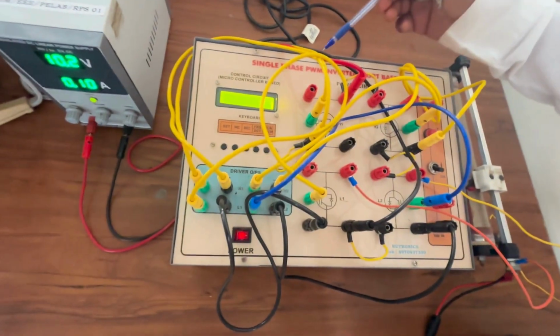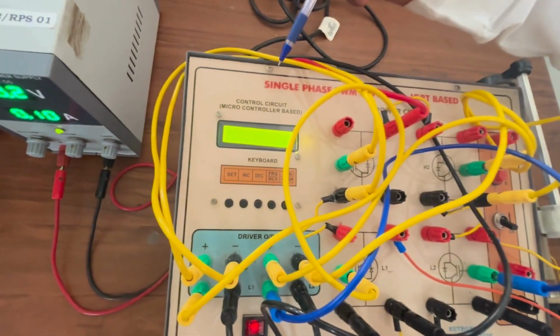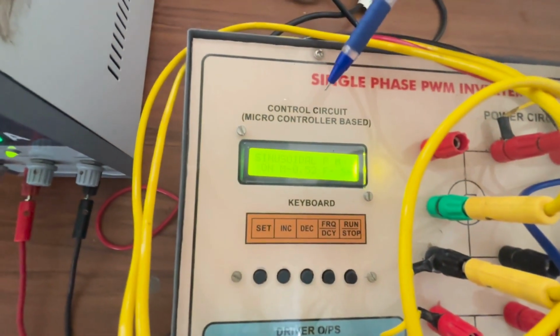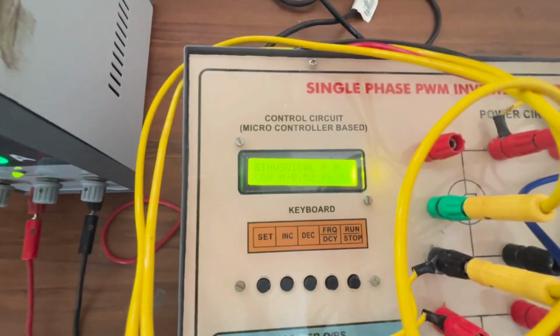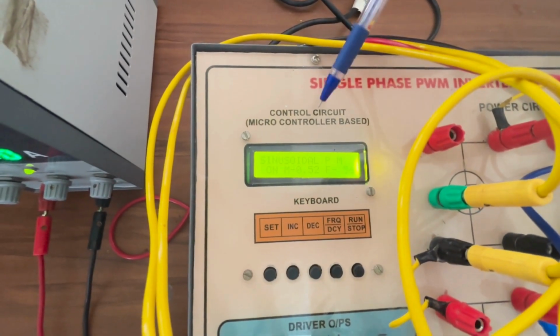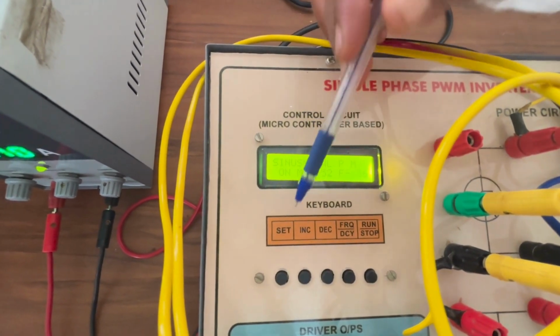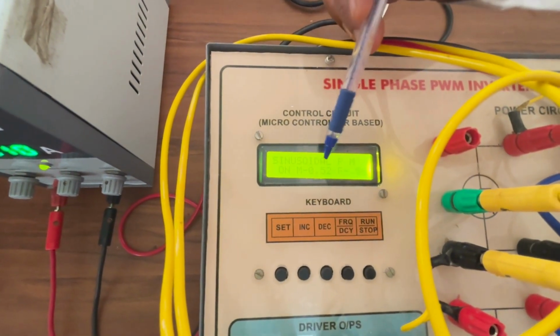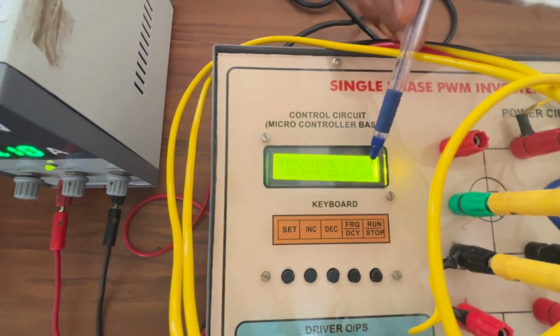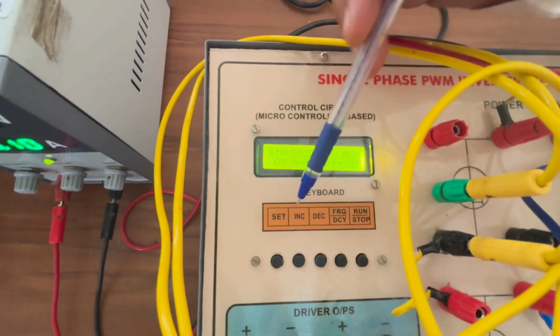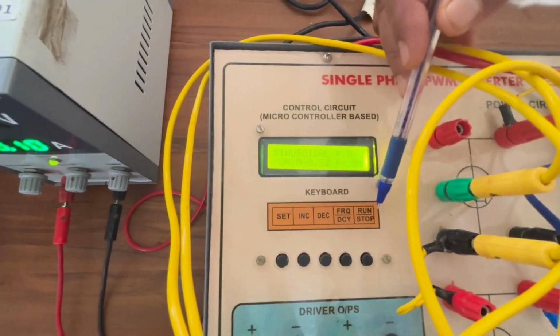In the single phase PWM inverter, we need to set the type of output waveform that we require. Again, the DC voltage is 10 volts and for the output we have set the sinusoidal PWM. The modulation index I have set to 0.5 and the frequency to 50 Hz. Once all these have been set, we have to go for the run option.